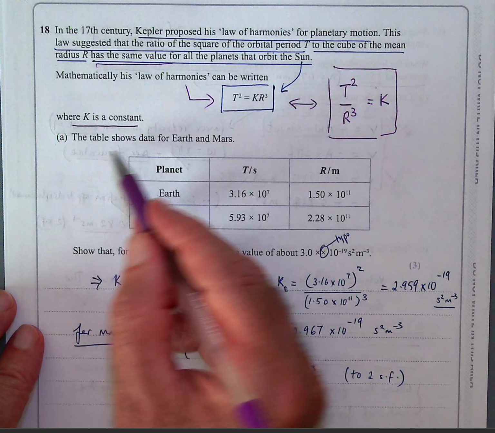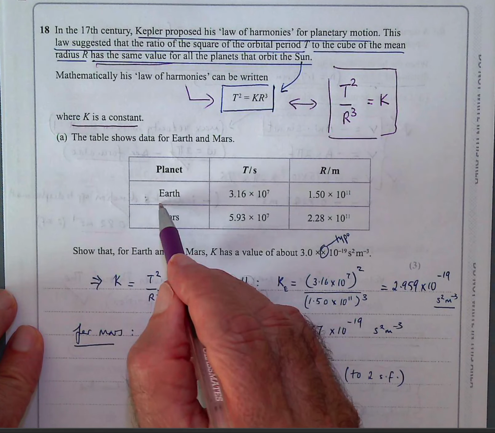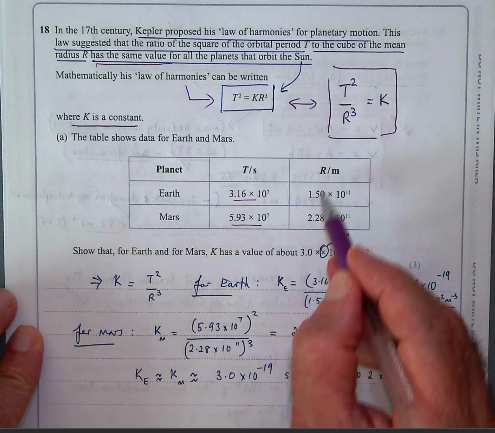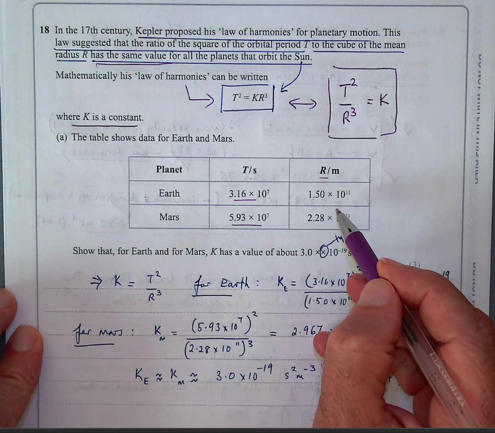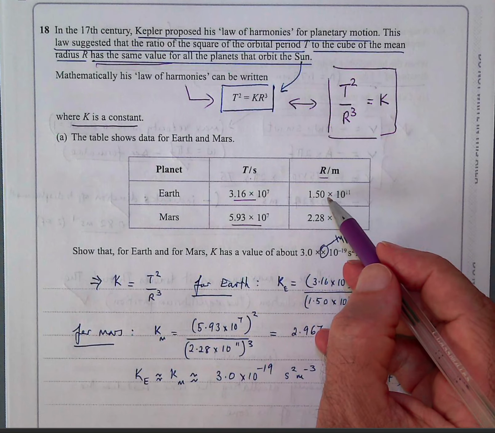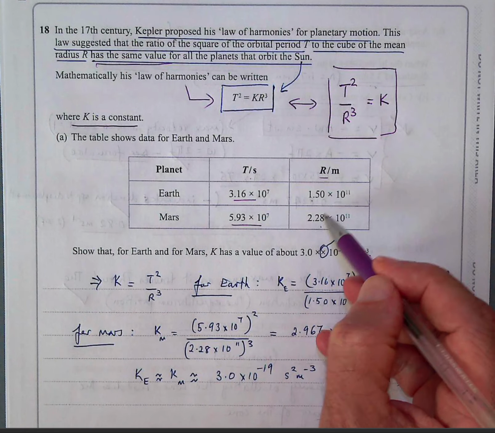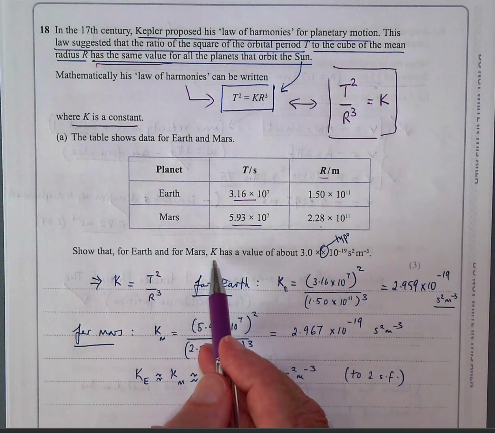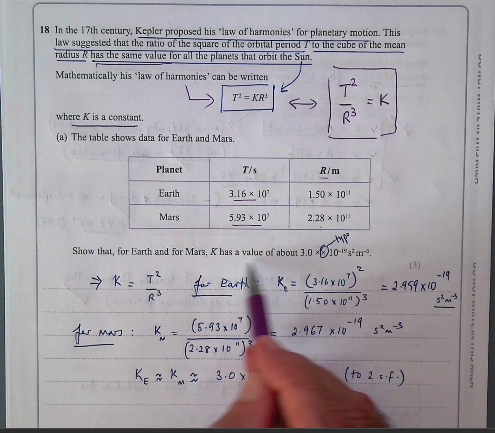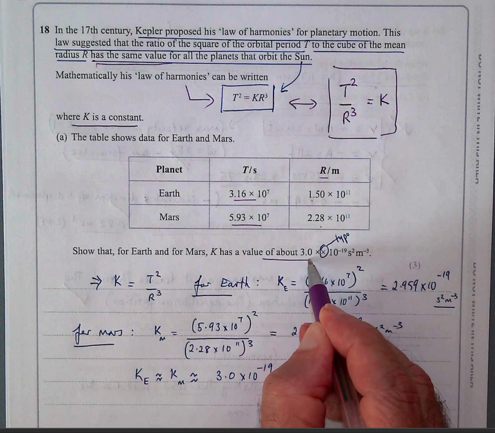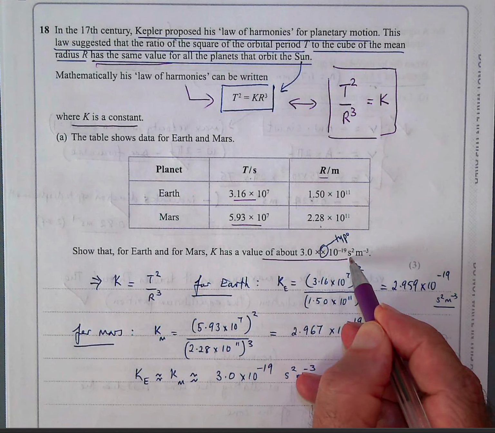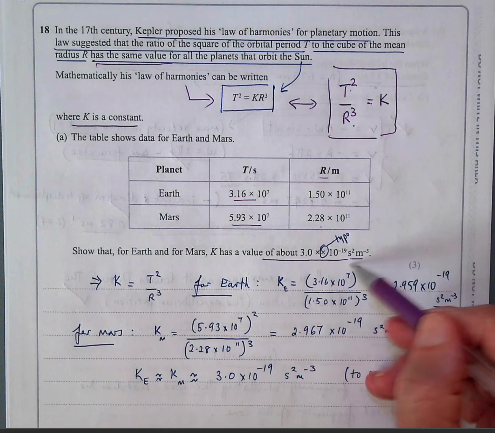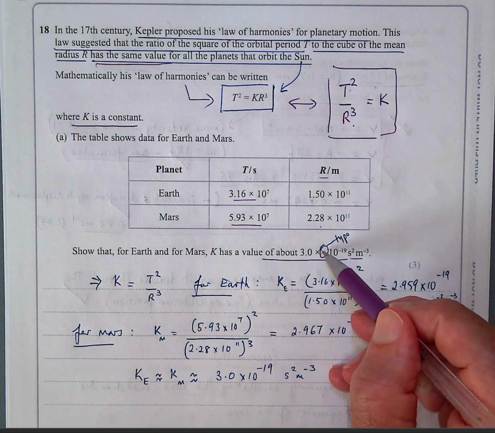So the table shows the data for Earth and for Mars: the period for the Earth and the period for Mars, and then the radius for the Earth and Mars. Obviously Mars is further away. Show that for both Earth and Mars, k in both cases has a value of about 3 times 10 to the minus 19 units, which will be seconds squared divided by meters cubed. Now there's a typo here, they've got times twice.